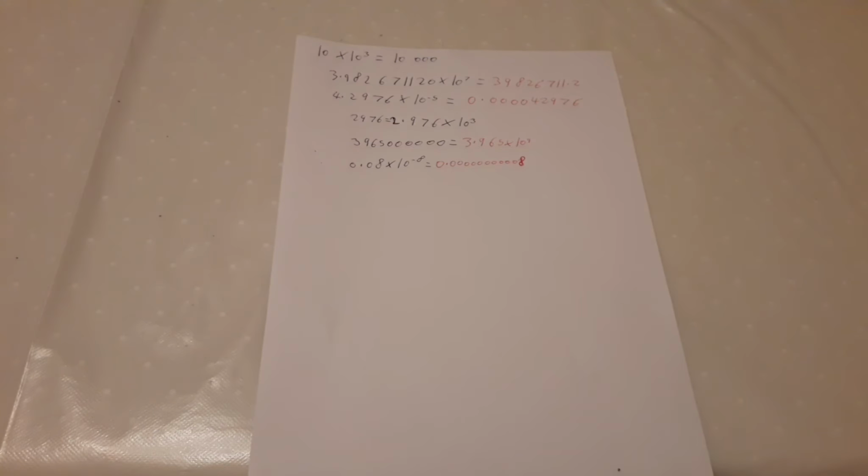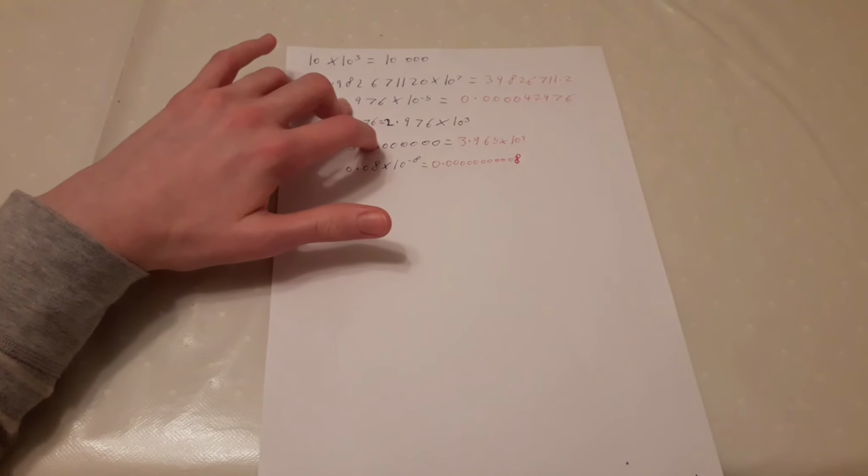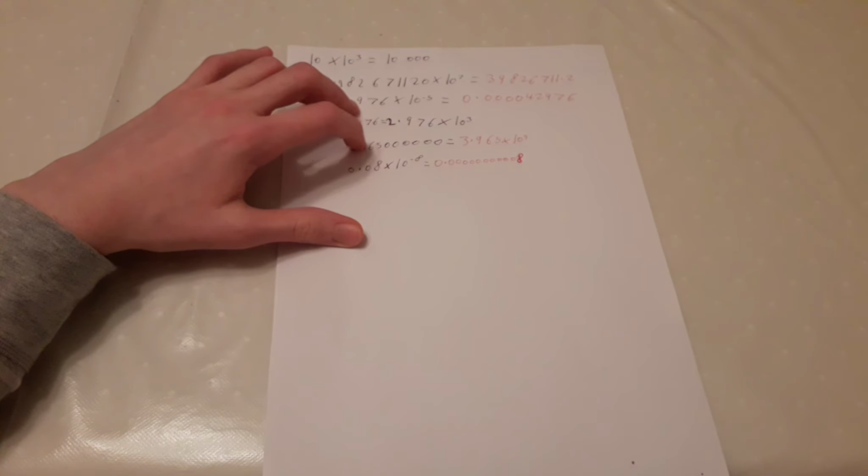For example, I've got another one here. I've got this number, which is 3,965,000,000, which equals 3.965 times 10 to the power of 9, because when there are loads of zeros like this, you do up to where there are no zeros, 3.965 times 10, but then you have to count all of these as well, excluding the first digit. Just count all of those.